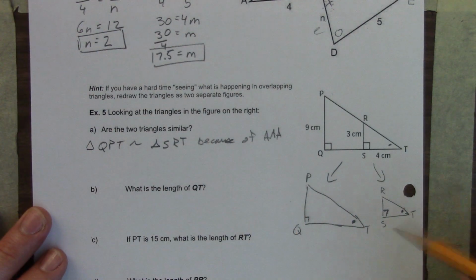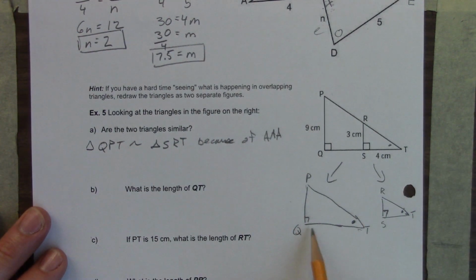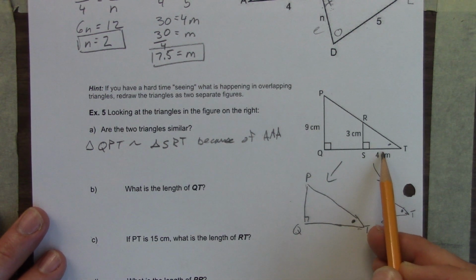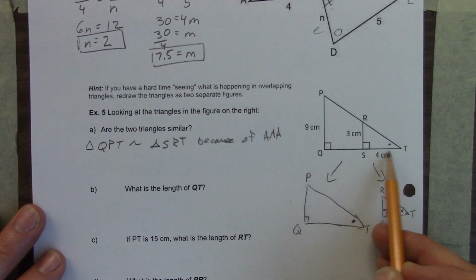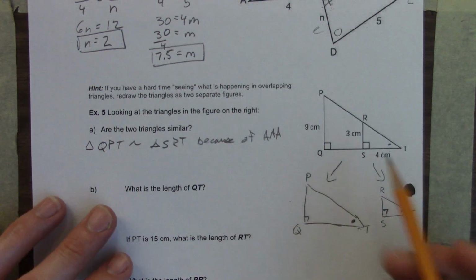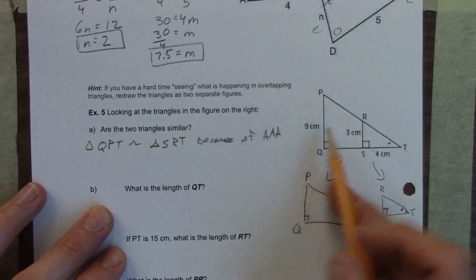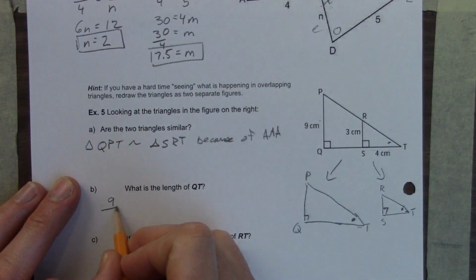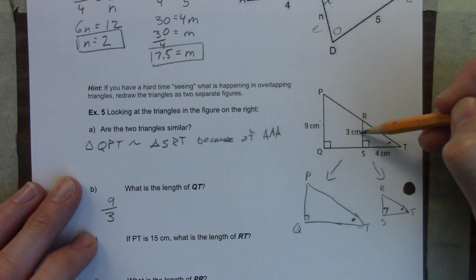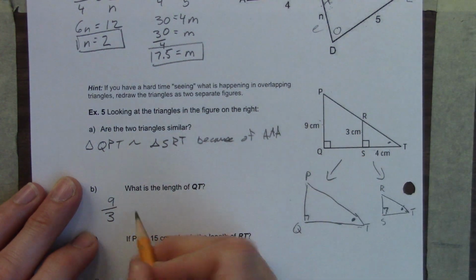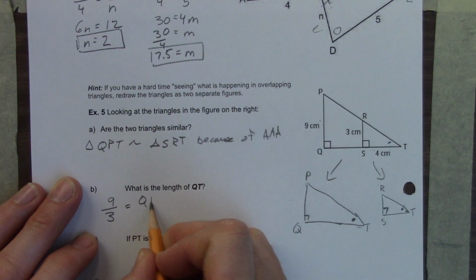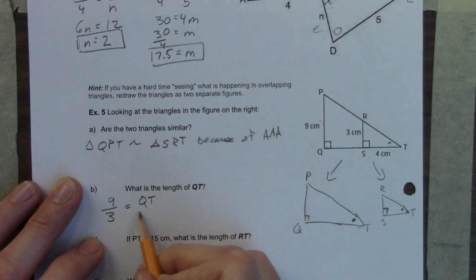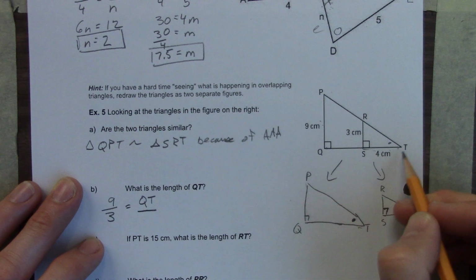What is the length of QT? So we need to find this length here. We have 4 for the smaller triangle, but we don't have QS. So we're going to determine the ratio of the sides by taking 2 sides that we know. Okay, so we'll do 9 over 3. That's this one over this one is equal to QT, because we started with the bigger triangle on the numerator. So QT over 4 ST.